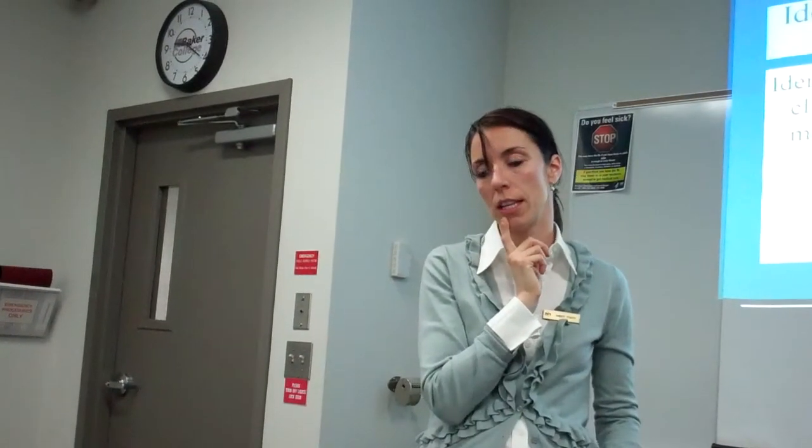Identify the composer of a piece of classical music from a list of famous musicians. Go ahead and circle the objective and underline the conditions.